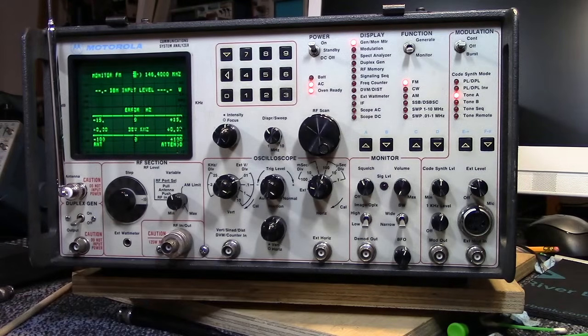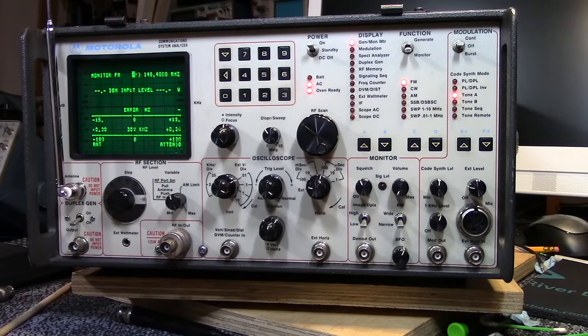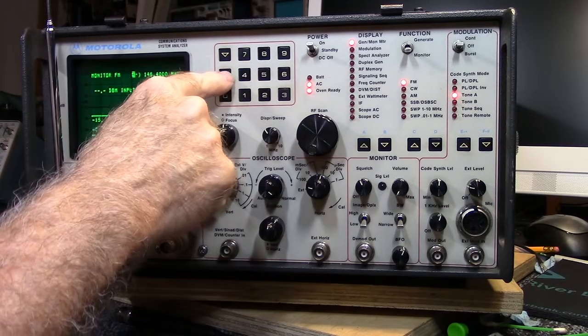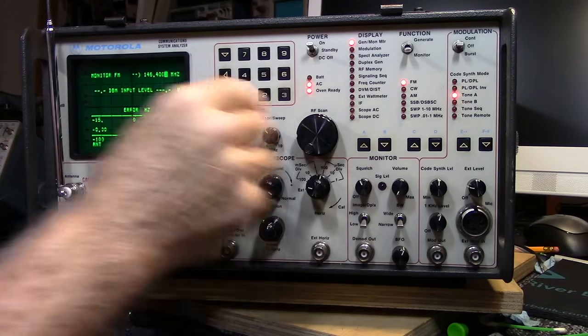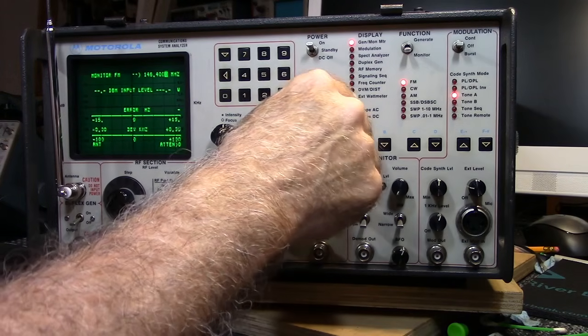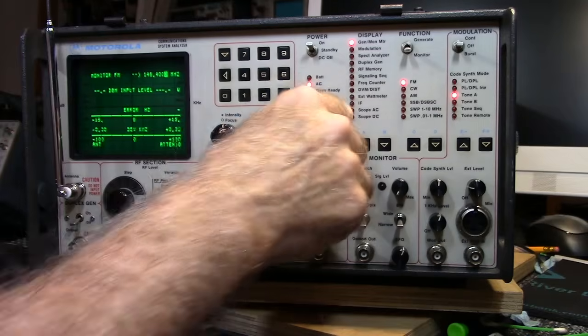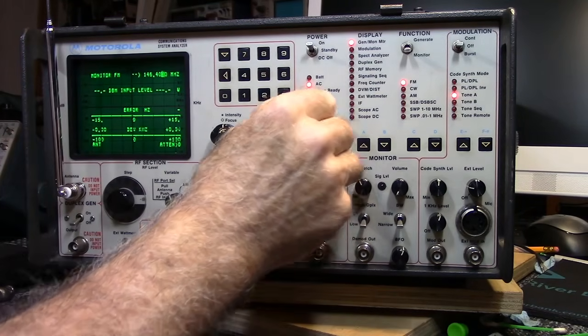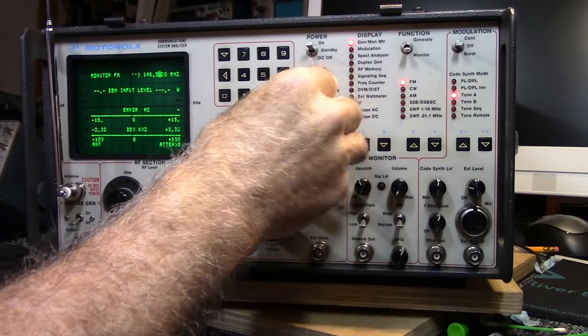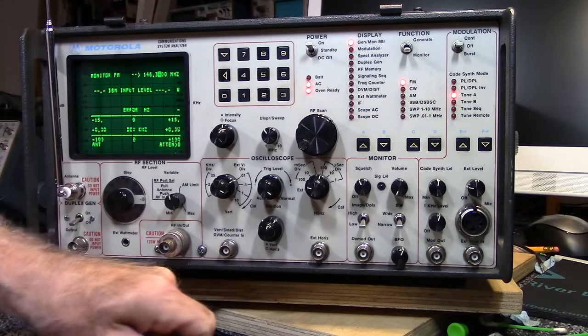This unit has a problem with it. So far in testing this out, most of the functions seem to work except for one, and that is the RF scan control. When I turn this, it should vary the frequency here. Let me move the cursor over here. When I turn the scan, I should be able to go up in frequency or down in frequency, and as you can see, nothing is happening. So there appears to be a problem.